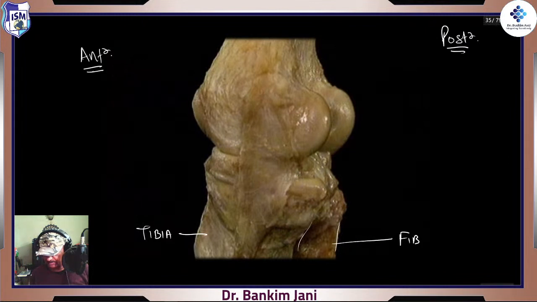The first thing first, let's orient. This is posterior, correct? See the prominence. And this one is the anterior side. Okay. Now this capsule, right? Because now what you are watching is the entire capsule. This is the tibia, right? Just from the size itself, that's the tibia. And this smaller one, that's the fibula. Okay.